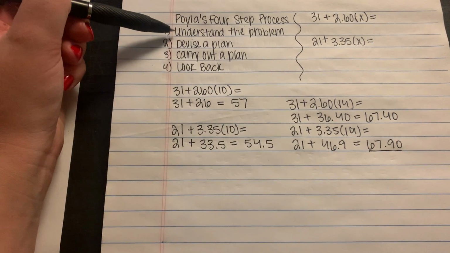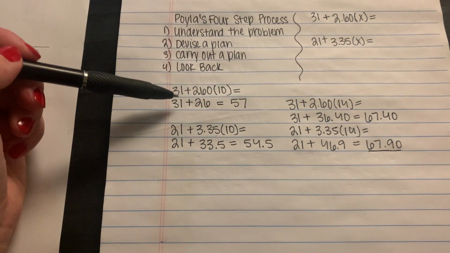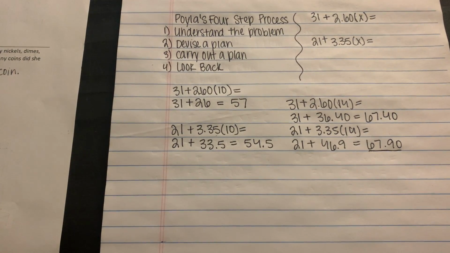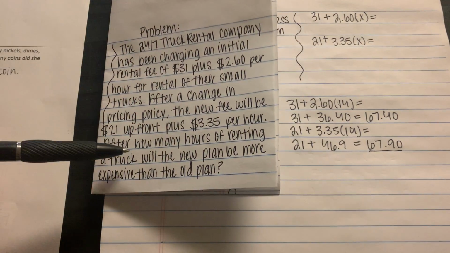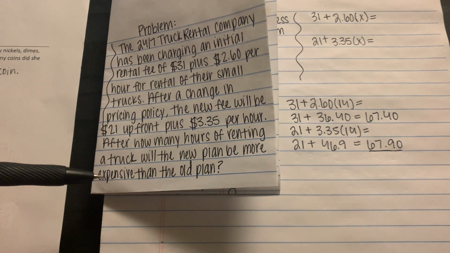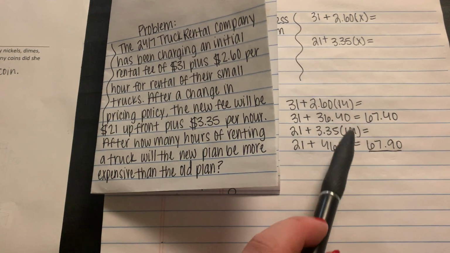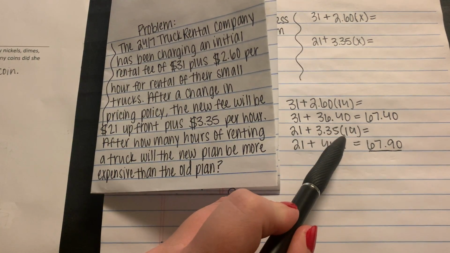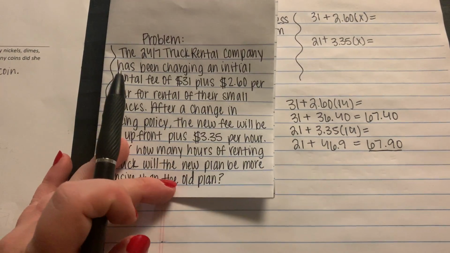So we have understood our problem, devised a plan, and carried out our plan. Now all we have to do is look back. So to look back at this problem, we should probably look at the word problem and make sure that we completed all the parts. So this was asking us, after how many hours of renting a truck will the new plan be more expensive than the old plan? So we have the expenses right here, and here are the hours. So the answer to this question is 14 hours. So after 14 hours, the new plan will be more expensive than the old plan.